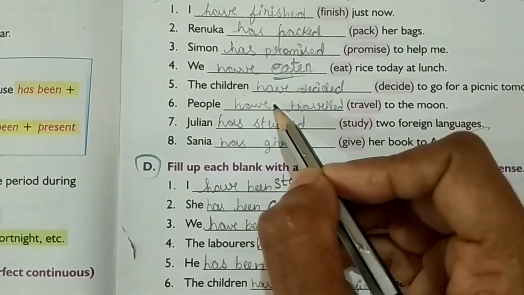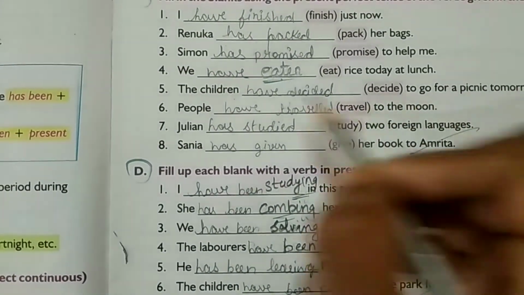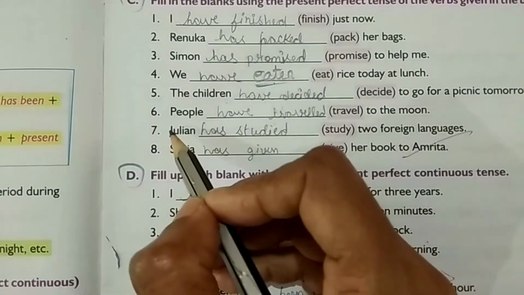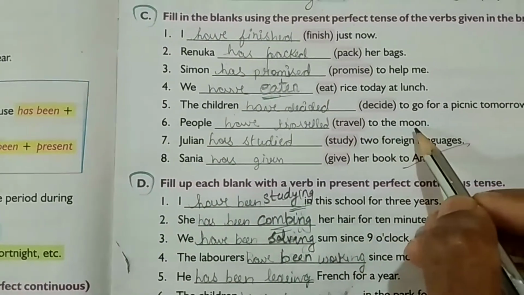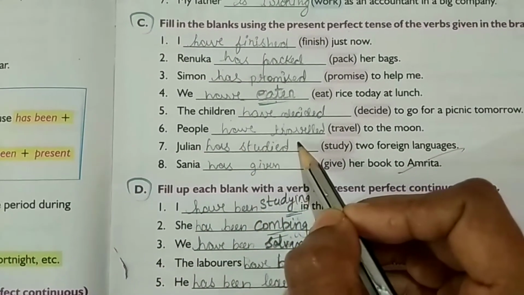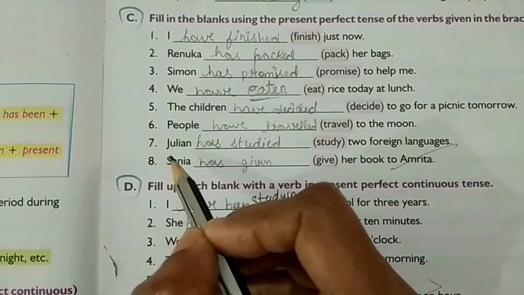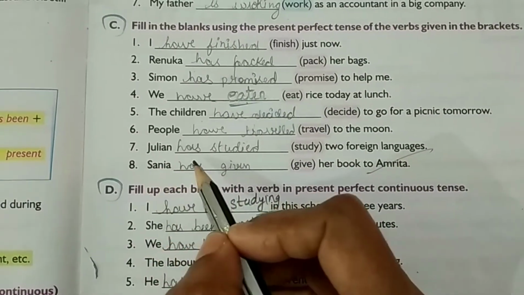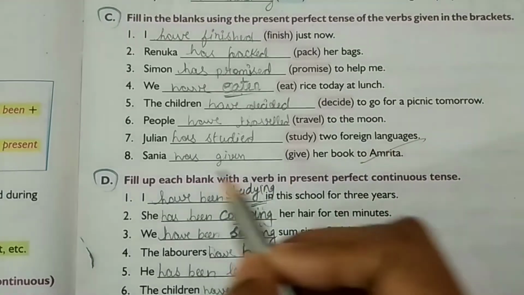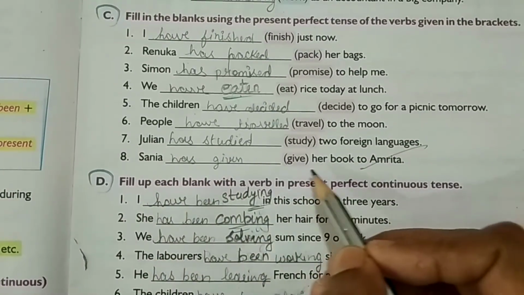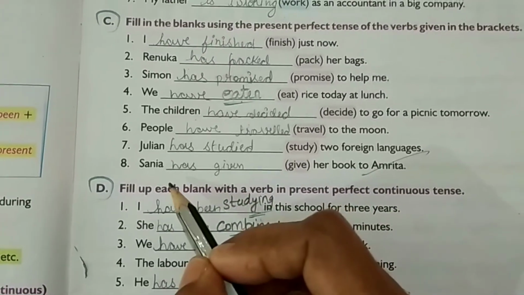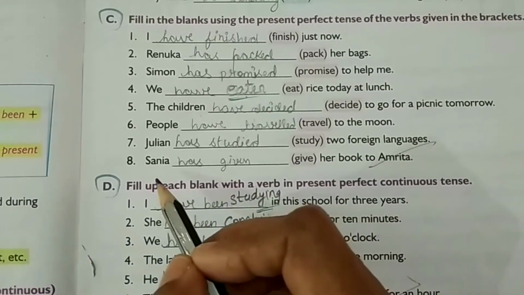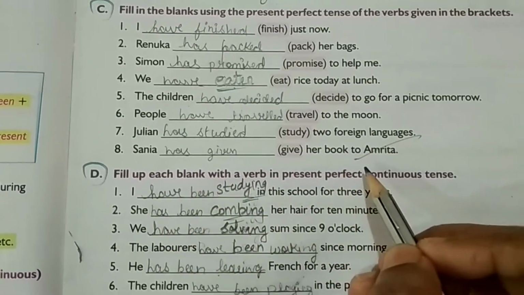Next, the children dash decide to go for a picnic tomorrow. The children plural, so have decided to go for a picnic tomorrow. Next, people dash travel to the moon. People plural, so have traveled to the moon. Next, Julian dash study 2 foreign languages. Singular, so has studied 2 foreign languages. Next, Sania dash give her book to Amrita. Singular, has, past participle of give is given. Give, gave, given. So you can write as Sania has given her book to Amrita.